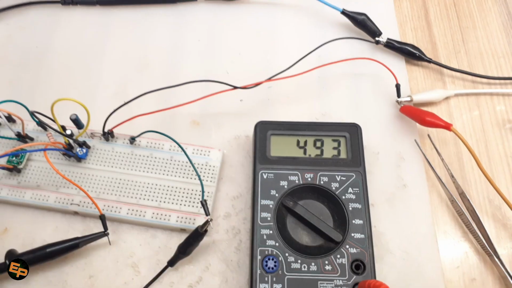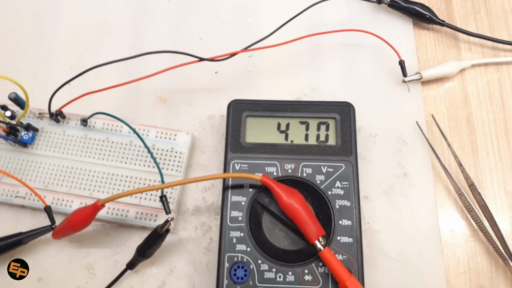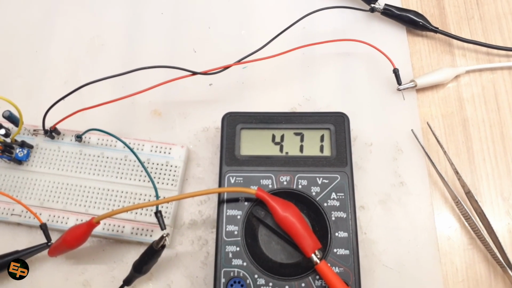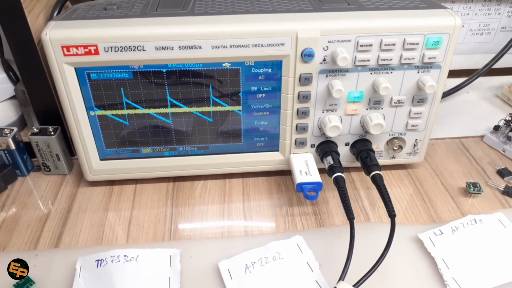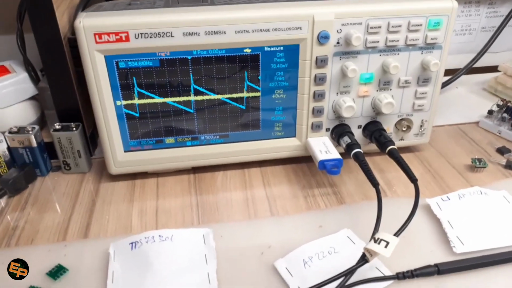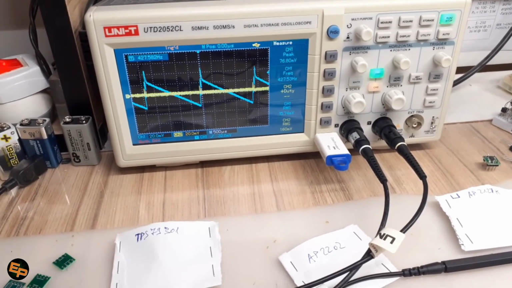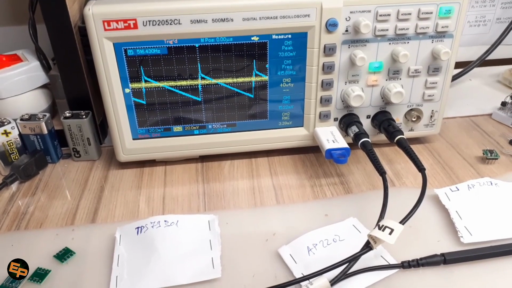It's a dropout from 4.90 something volts all the way to 4.70 something volts, so 200 millivolts.